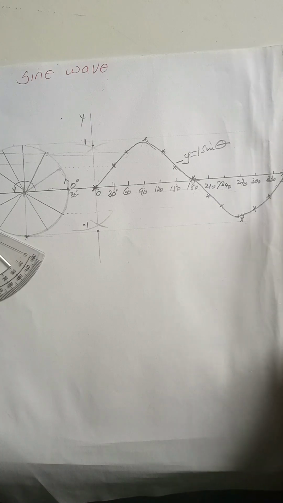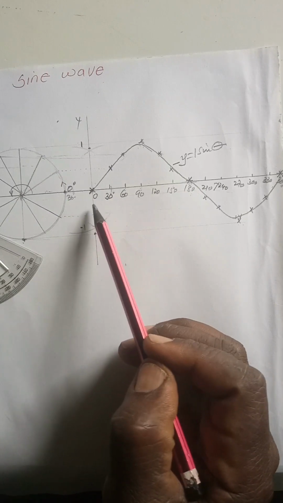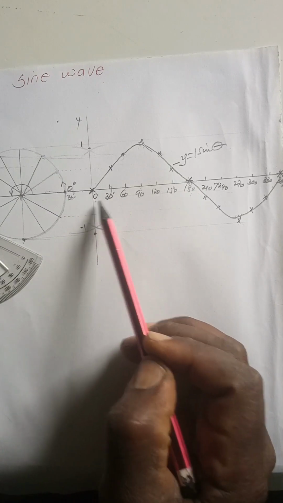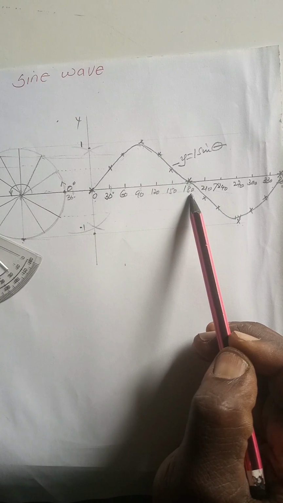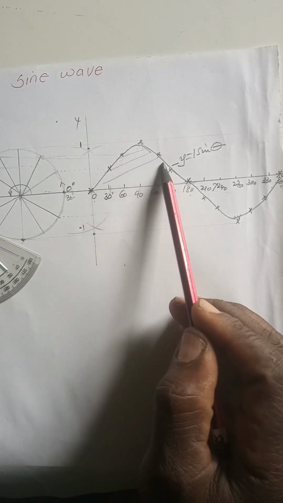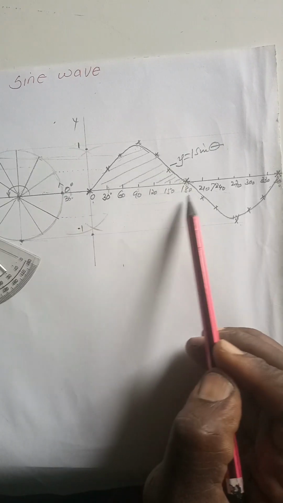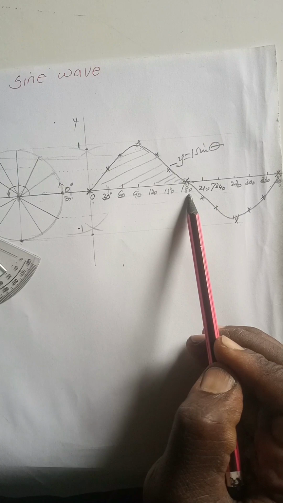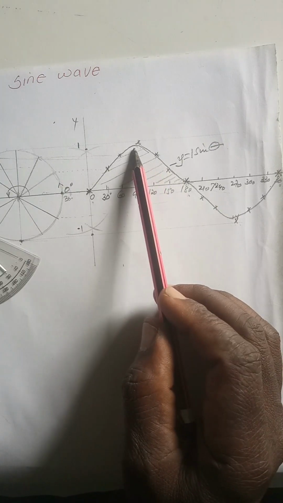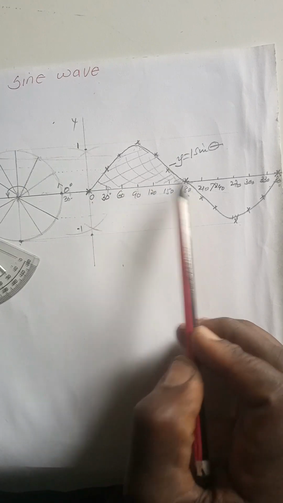And so the sine wave, when you look at it carefully, from 0 to 180 degrees, the sine is positive. So all angles from 0 to 180 degrees, the sine is positive because they are on the upper part of our drawing.